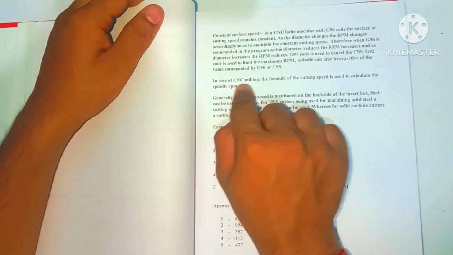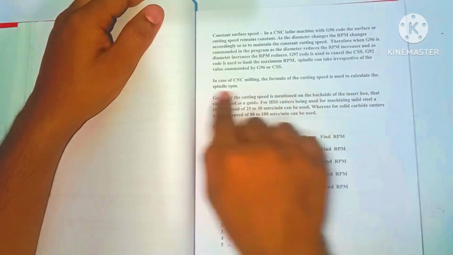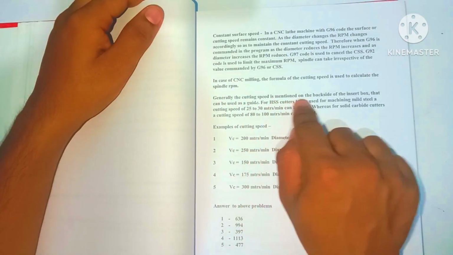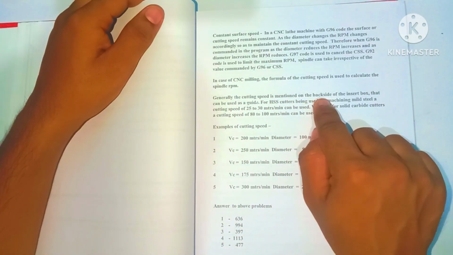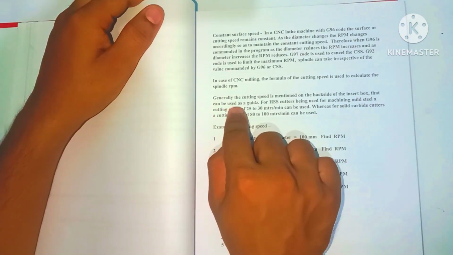In the case of CNC milling, the formula of cutting speed is used to calculate the spindle RPM. Generally, the cutting speed is mentioned on the backside of the insert box that can be used.